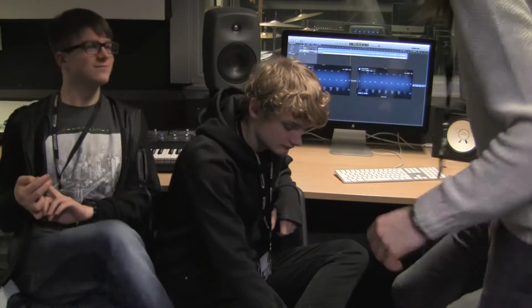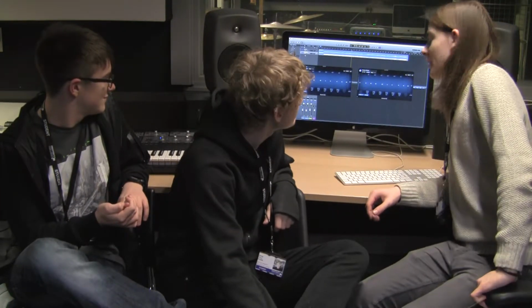So, we have made a guitar recording using two microphones. Can you tell us what they are, Harry? Our dynamic mic is a Shure SM57 and our condenser mic is an AKG C414. Excellent.